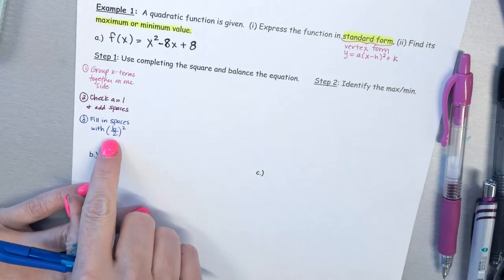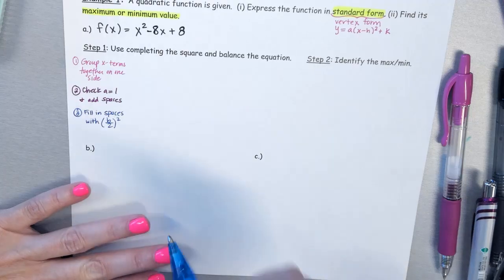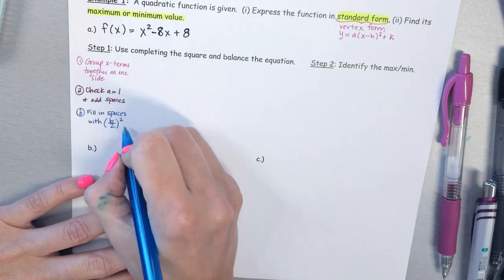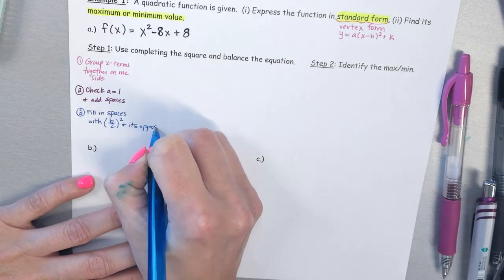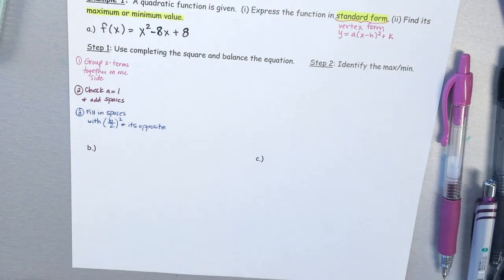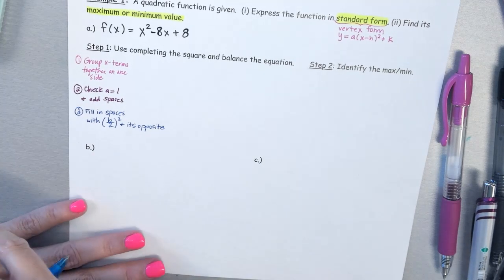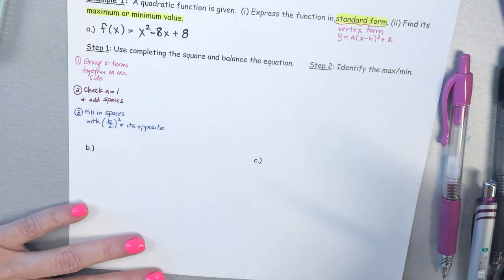So we would add b over 2 squared to both sides. Today, we are also going to be using the opposite. When you're balancing an equation on one side, whatever you add, you have to subtract.